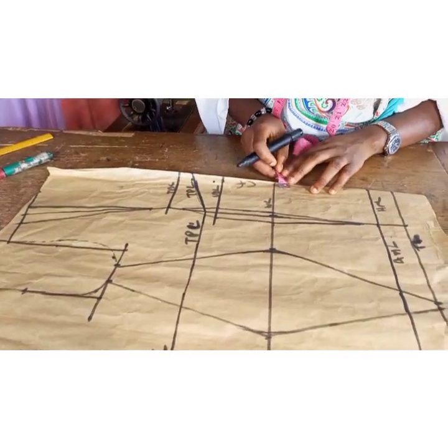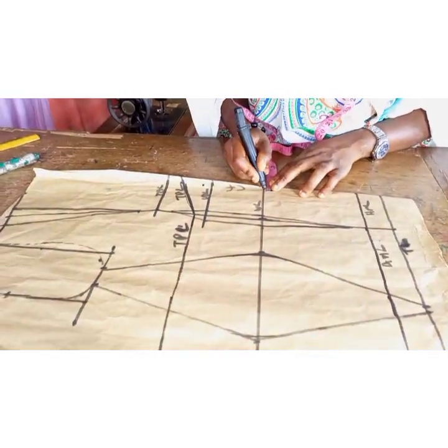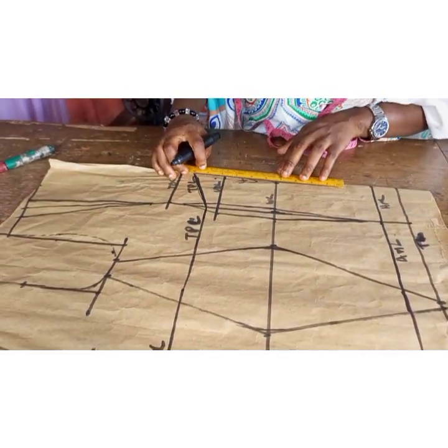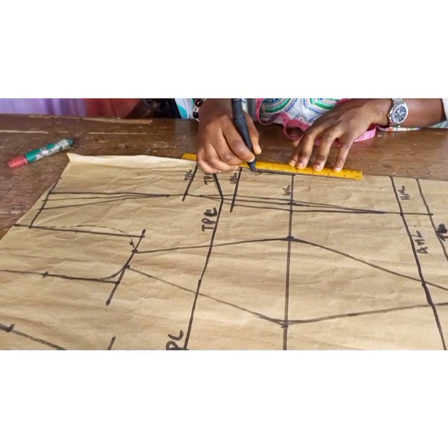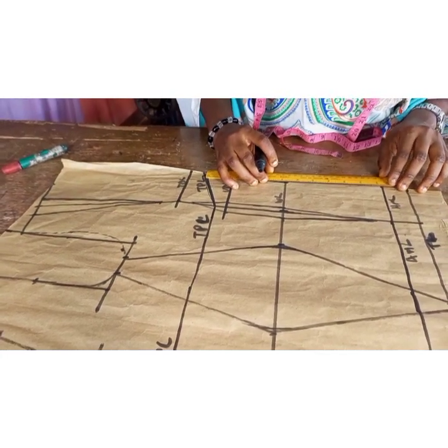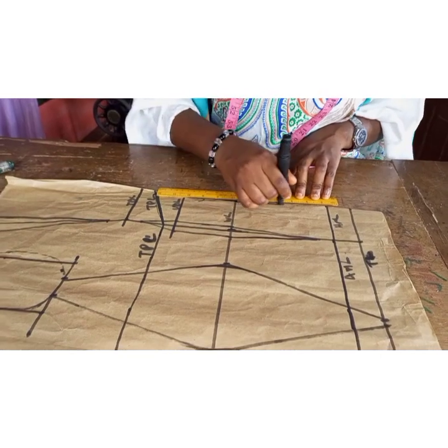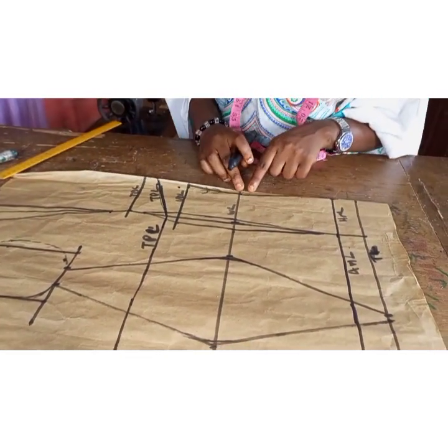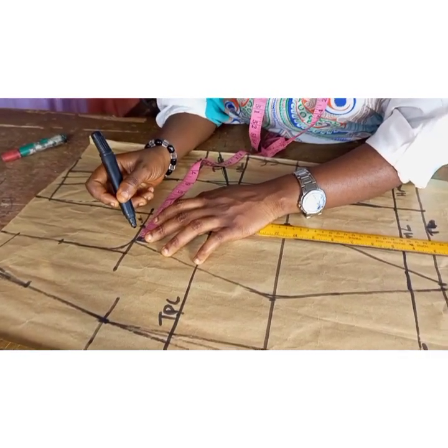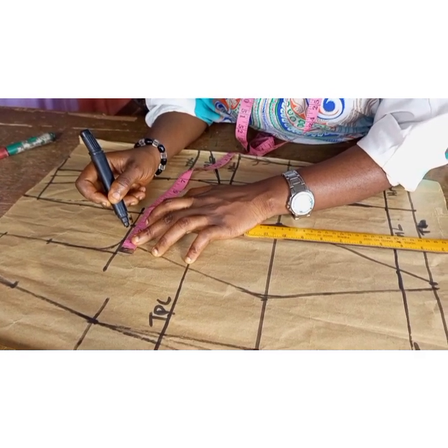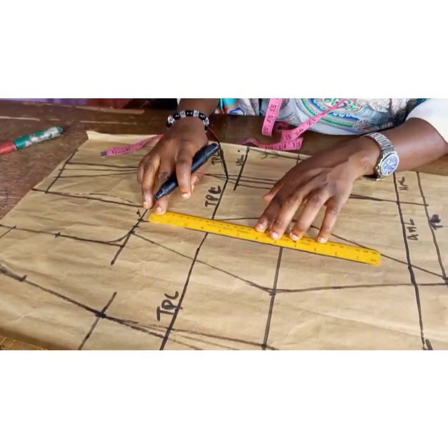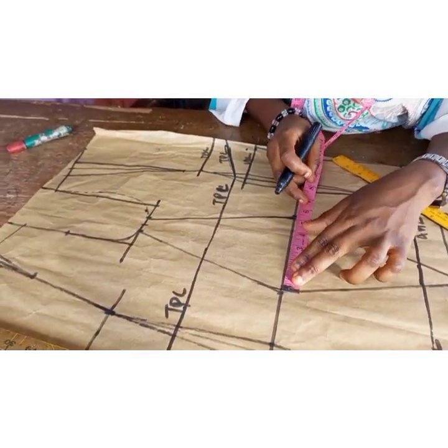For the front, I'm going to come in by half inch. Then my half inch, I'm just going to connect it here from the waistline to the underbust, then from here to the M line. So this point will no longer be on fault. Now from here to here, this is 1 inch. I'm going to get half, which is the point here. I'm going to get the middle point too from here to here, which is here.